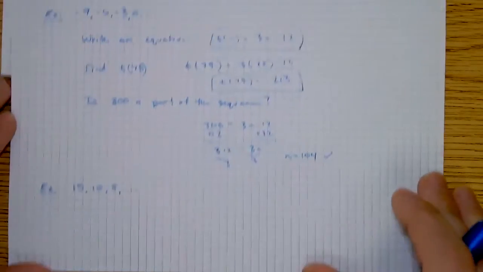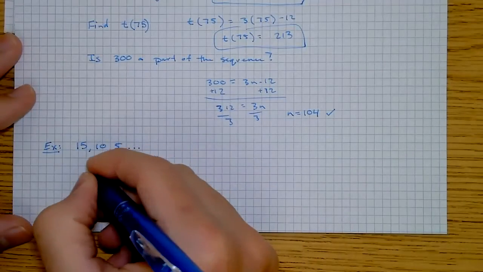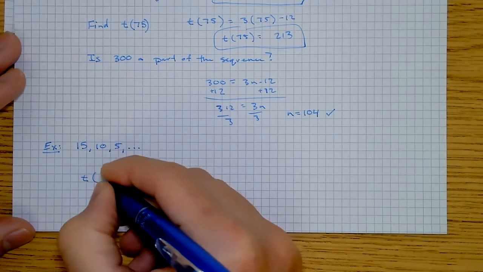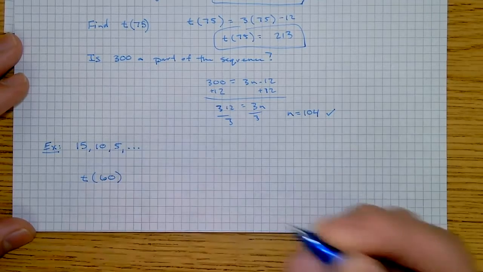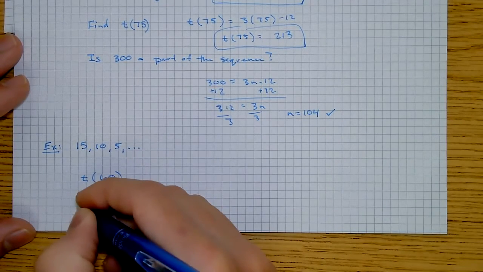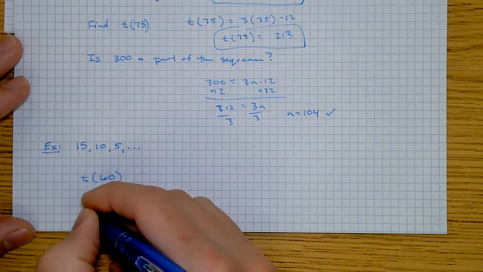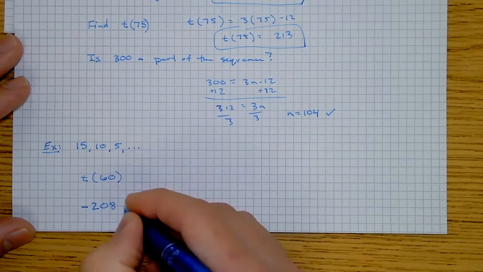Okay, do the same thing for this next one. Write an equation. Find t of, we'll just go 60. And determine if, let's say, -208. I don't know, just pick a random number.